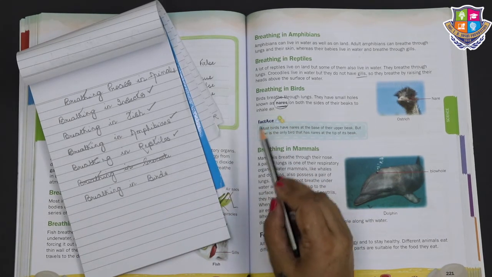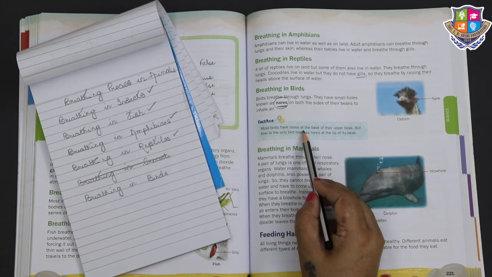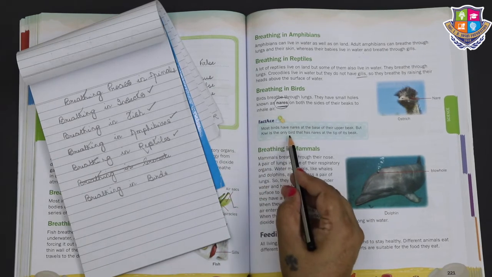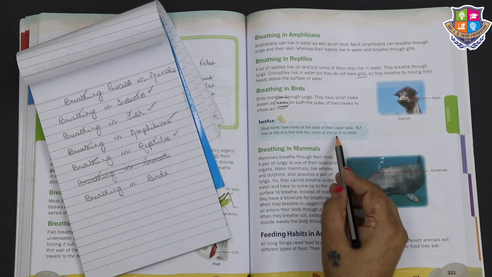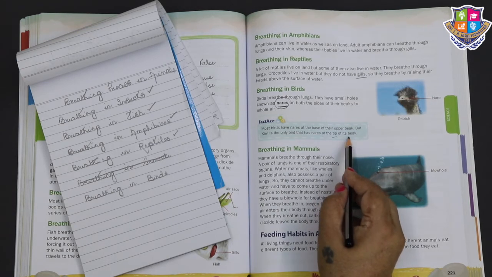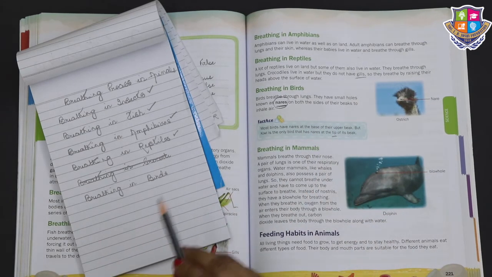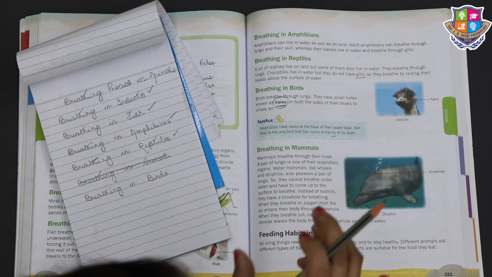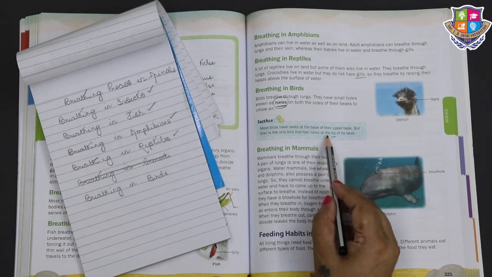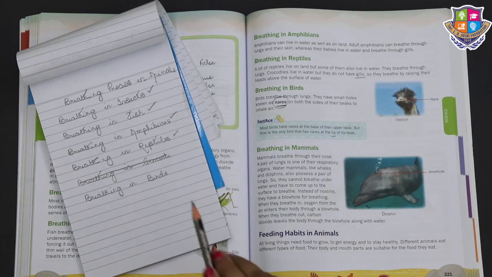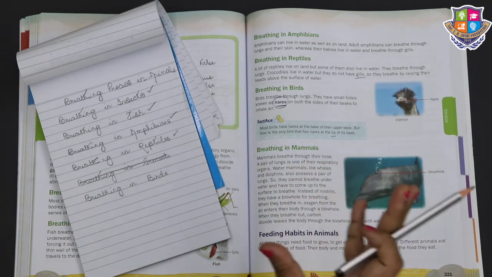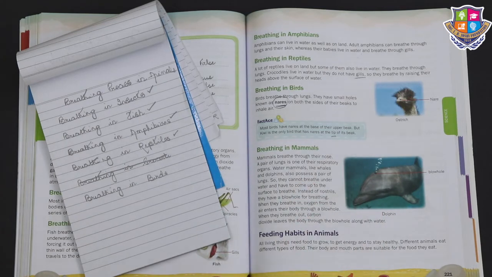Now let's see about the fact is, most birds have nares at the base of their upper beak, but kiwi is the only bird that has nares at the tip of its beak. Now what I want you to do is surf the net, look at the kiwi bird and have a closer look at the nare as to which part of its beak it has. Okay, go and have a look at it. So that was also great information. You can make a small picture of it and write about this fact.